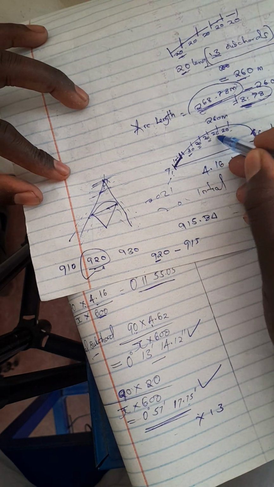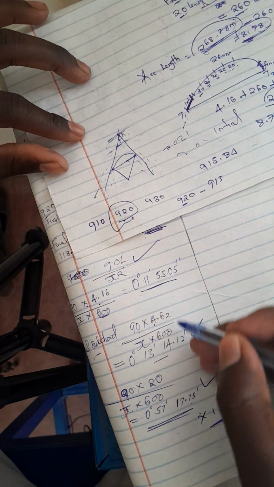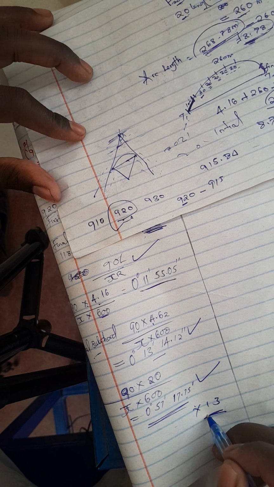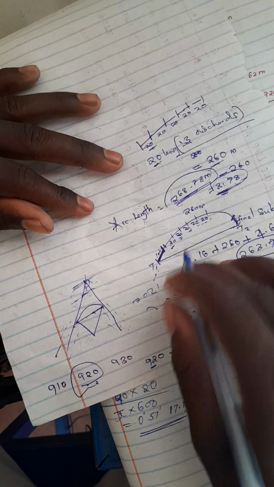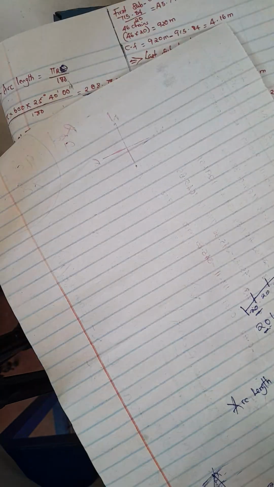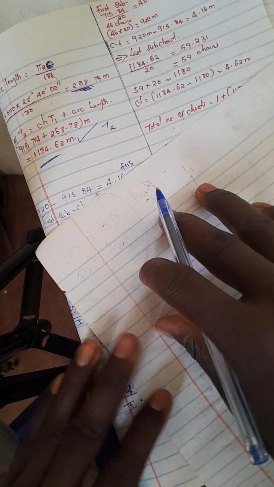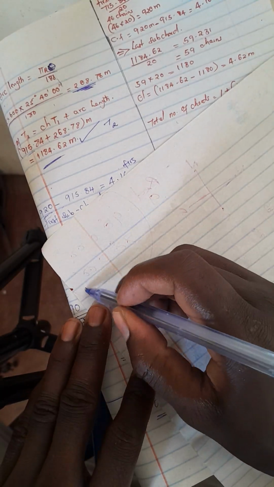1 2 3 4 5, 13 times. This one is just first and the last, and this one is 13 times because we have gotten the subchord to be 13 subchords. Now how can we tabulate it? Tabulating, I've already done in a previous question. Let me just show you the points.